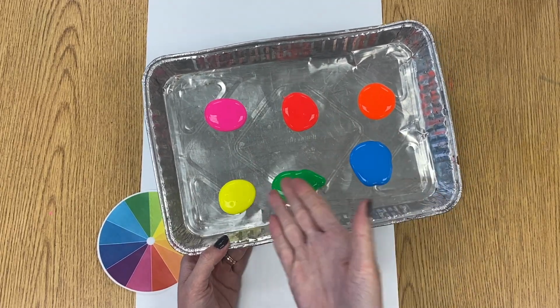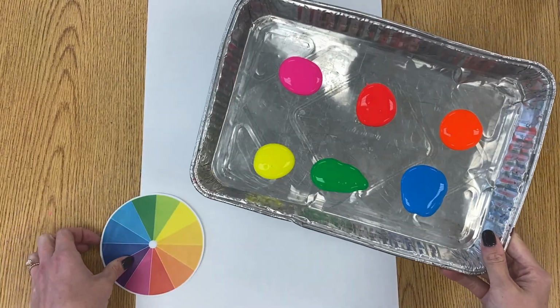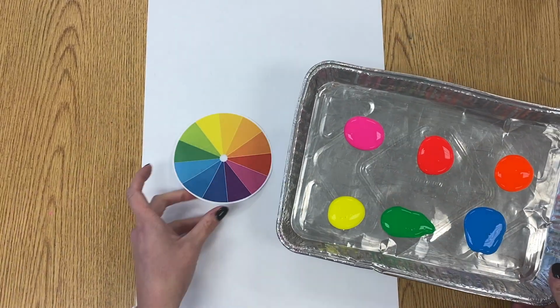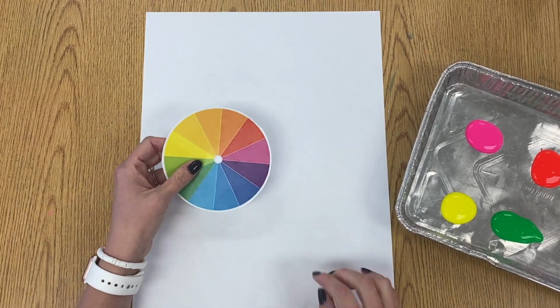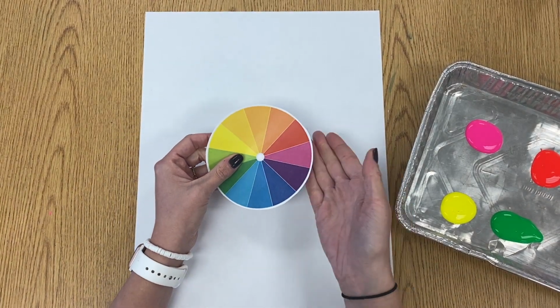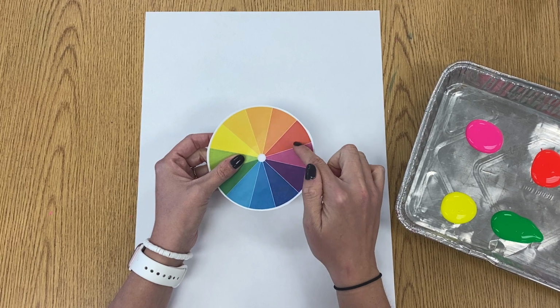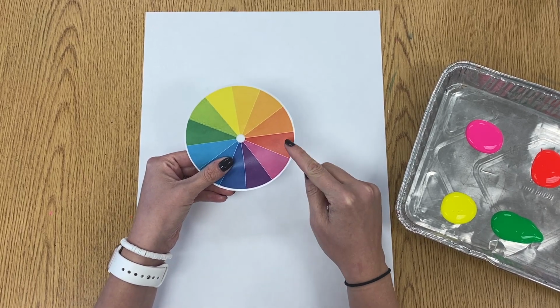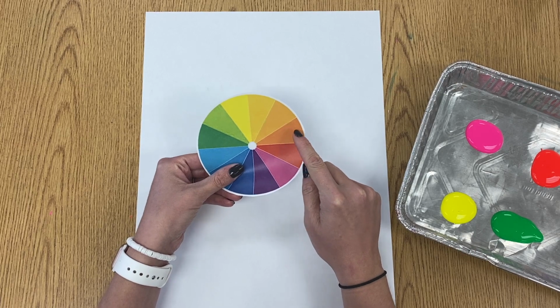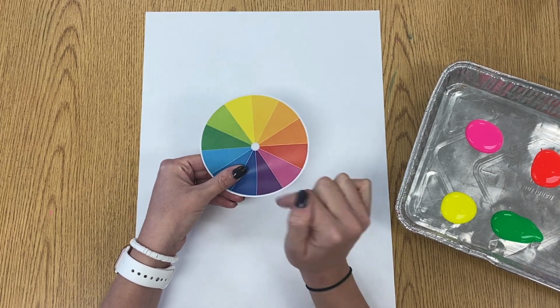So when you're using your neon paints, you can find them on the color wheel and find out which ones are analogous. So analogous colors, like I just said, are colors next to each other on the color wheel. So for example, pink is analogous to red. Red is analogous to orange, and so on and so forth.